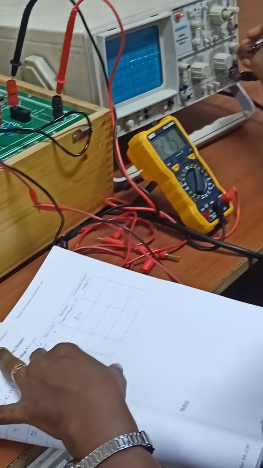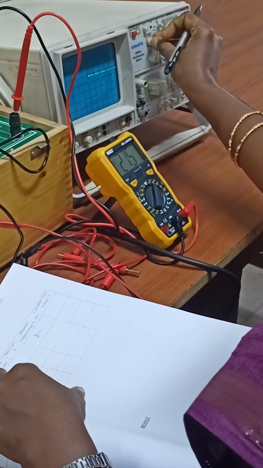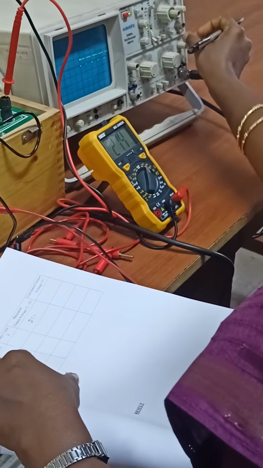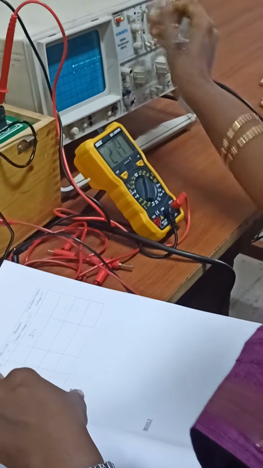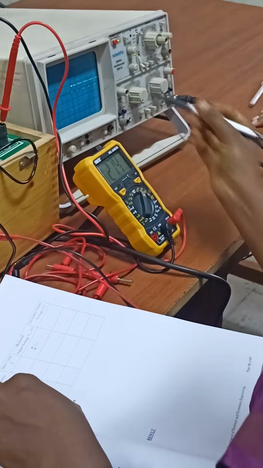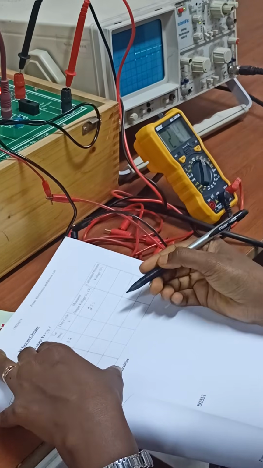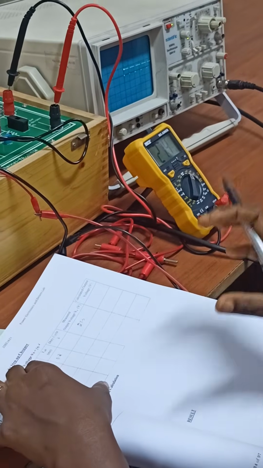Now measure the T on and T off. How much is T on? The T on period is 1 unit, which is 0.2. Because the output voltage has increased, the conduction period is also more. When the conduction period increases, the output voltage increases.